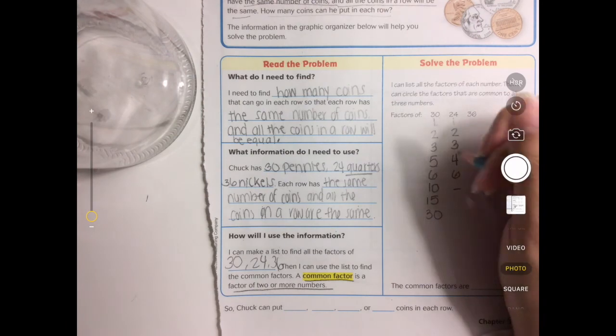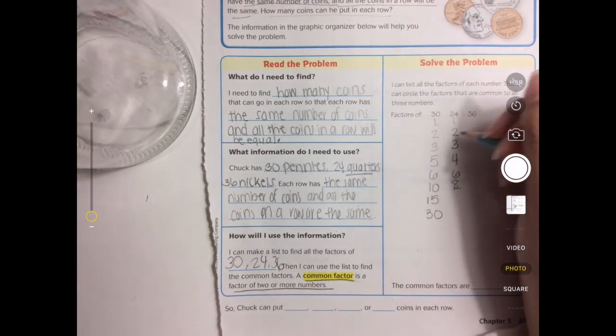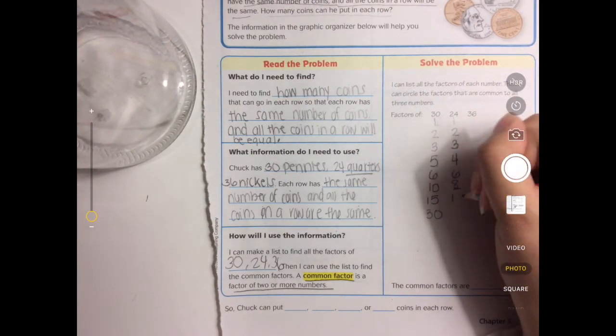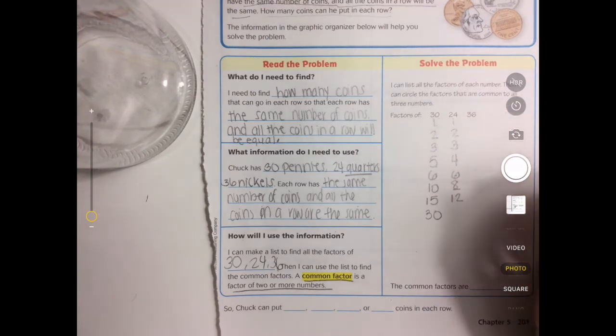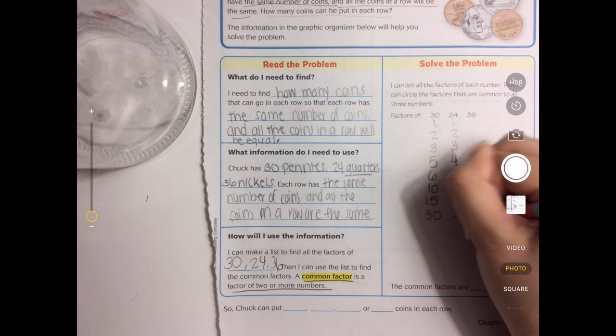3 times what equals 24? 3 times 8. 2 times what equals 24? 2 times 12. And 1 times what equals 24? 1 times 24. I hope that made more sense as to how I found these so quickly.